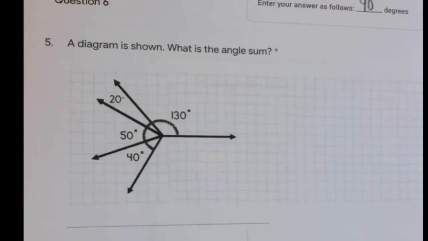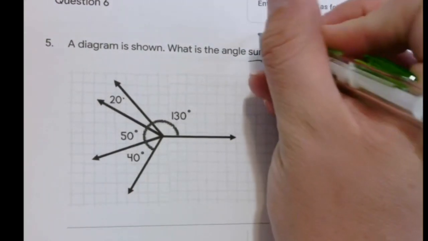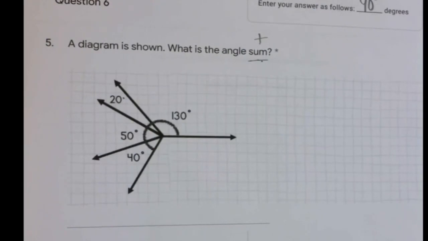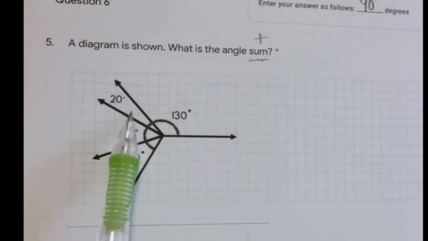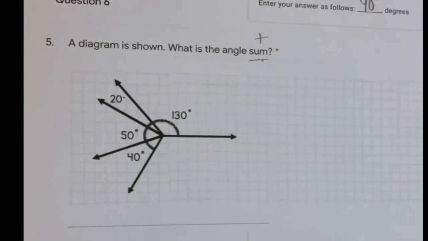All right, now, don't let this overwhelm you because it has so many pieces to it. Let's take it slow, read the directions, and see what it's asking. It says, a diagram is shown. What is the angle sum? So first word we need to remember is sum, and sum means the answer to an addition problem. So all we're going to do is take all the different angles, 130, 20, 50, 40, and add them together. It just wants to know how big is this big angle here.